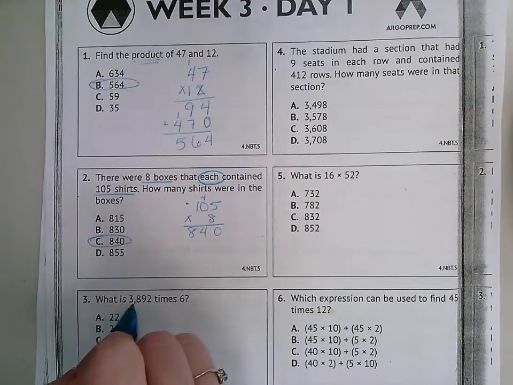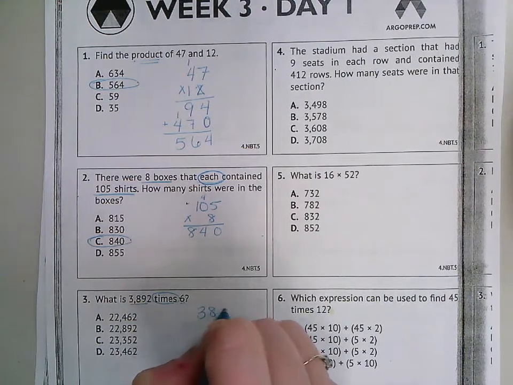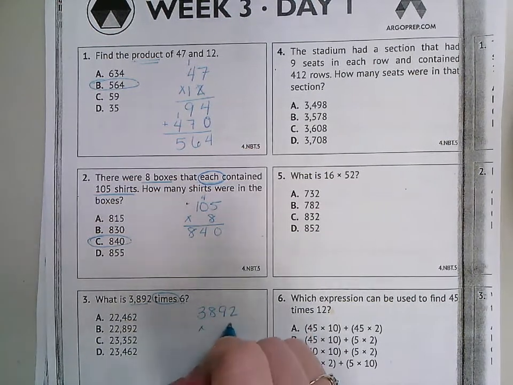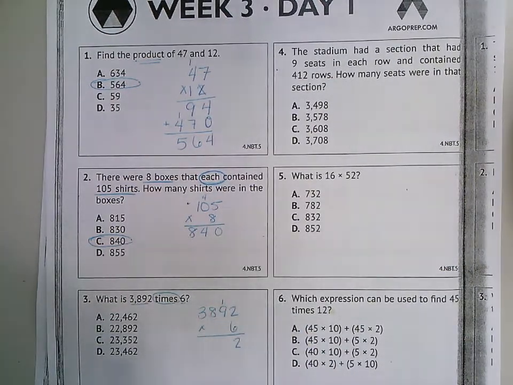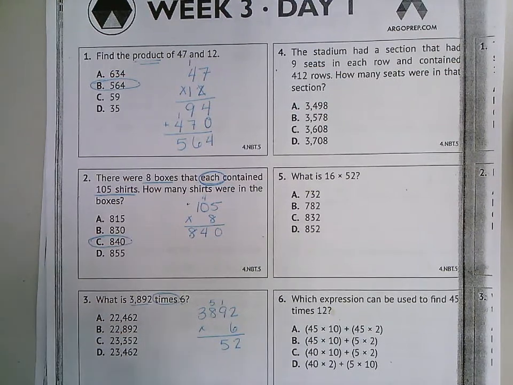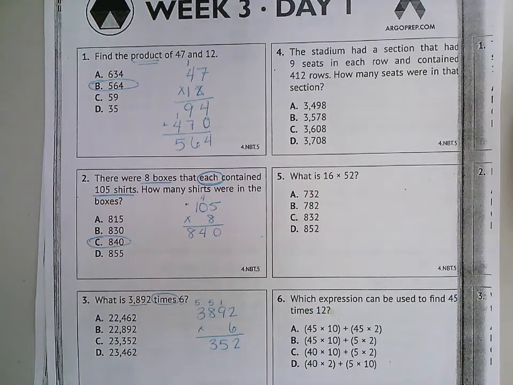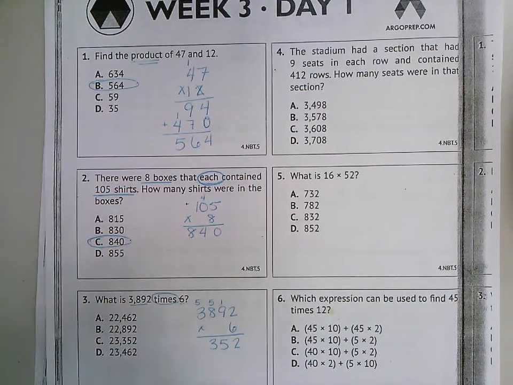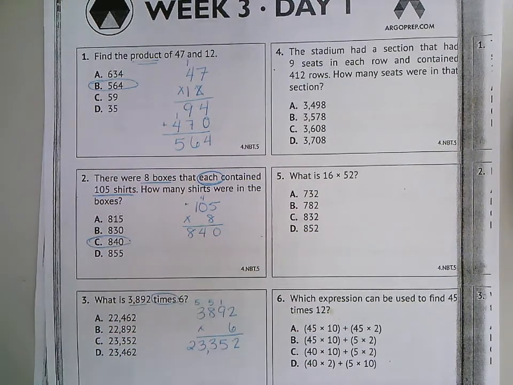Number 3, what is 3,892 times 6? So again, we're multiplying. It tells us the word times this time. 6 times 2 is 12, carry my 1. 6 times 9 is 54, plus 1 is 55. 6 times 8 is 48, plus 5 is 53. 6 times 3 is 18, plus 5 is 23. So we get 23,352, which matches letter C.